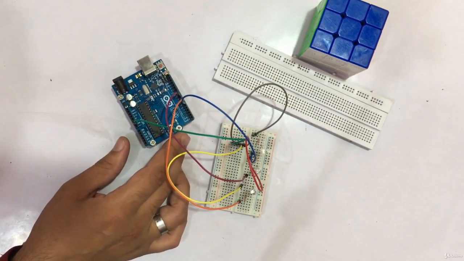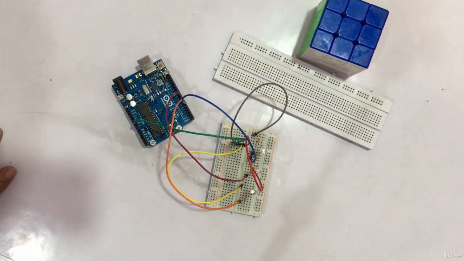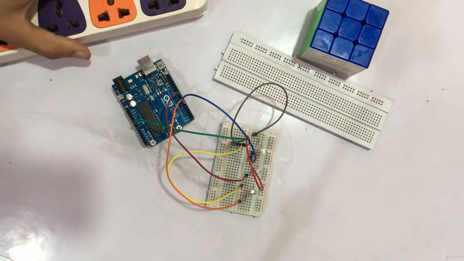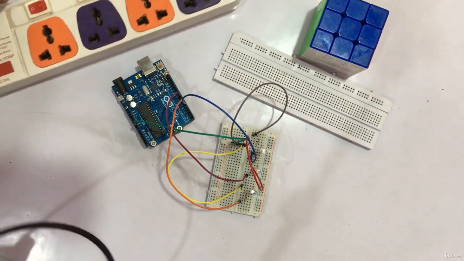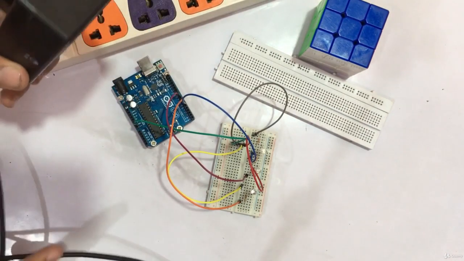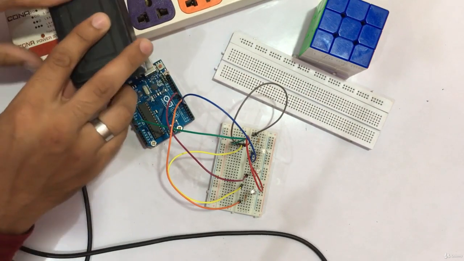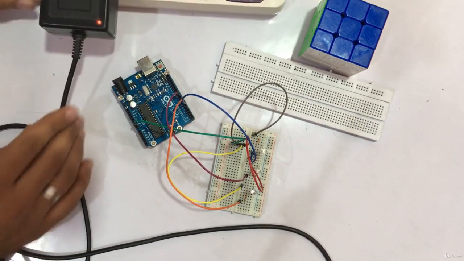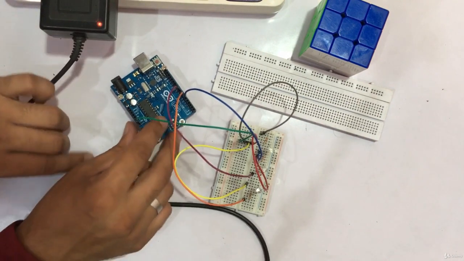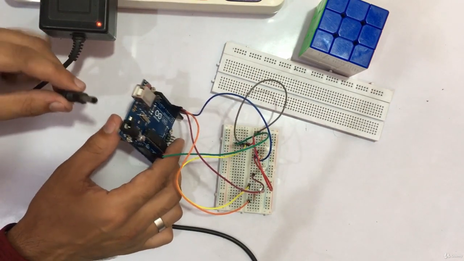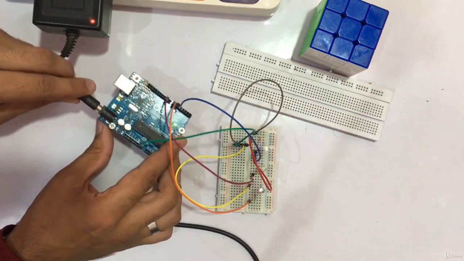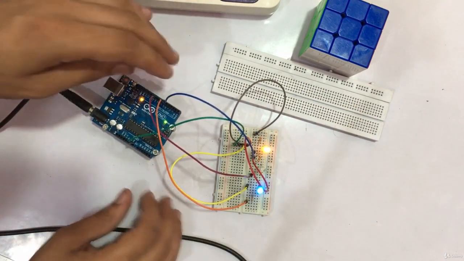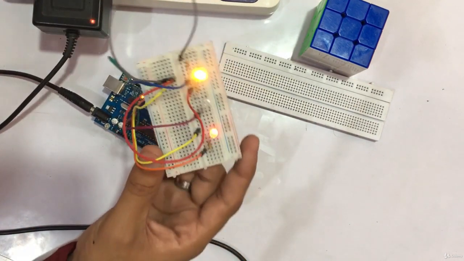Now there is another method of powering the Arduino represented here. I have an extension board here, and I am using a 12 volt DC adapter. For that I have just connected it to the extension board, powered the extension board, and then simply connected it to the power jack of the Arduino. So here the Arduino is powered up and our program is running.